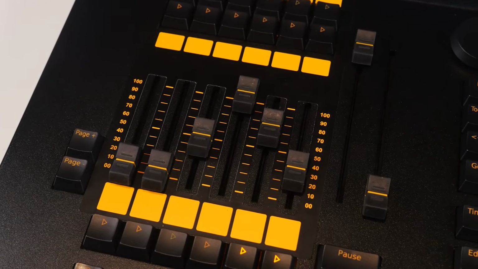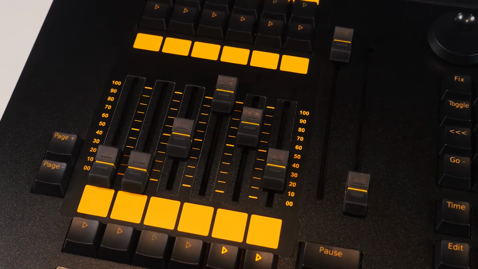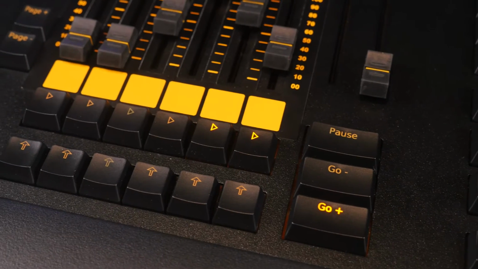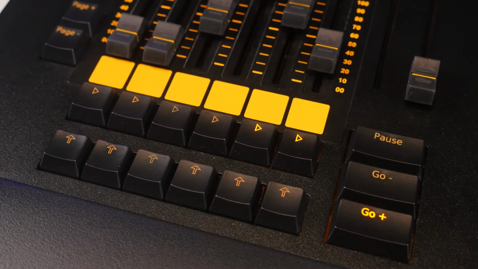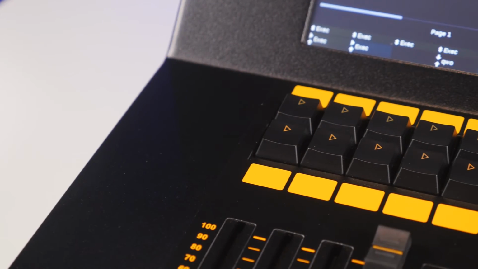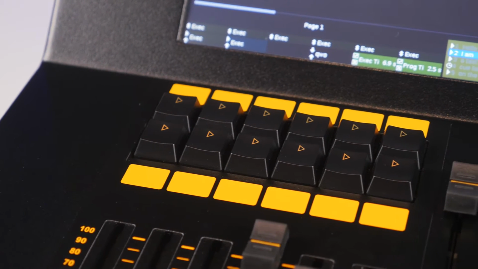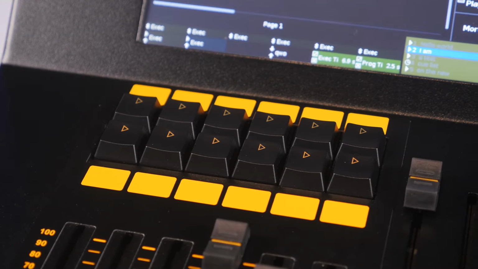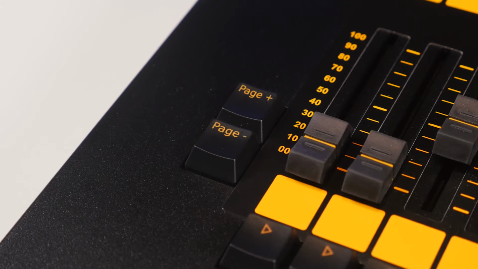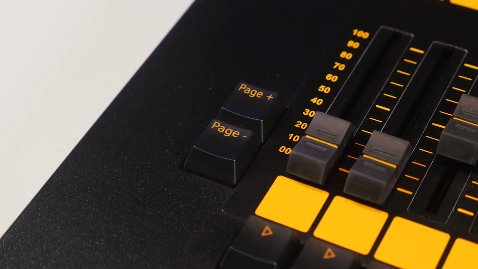Starting at the left side of the console, we have 6 60mm executor faders. Each fader has a go and flash key below it. Above these faders are our button executors. Each of these are individual buttons that we can use in our programming. The page plus and minus keys allow us to change pages of executors.